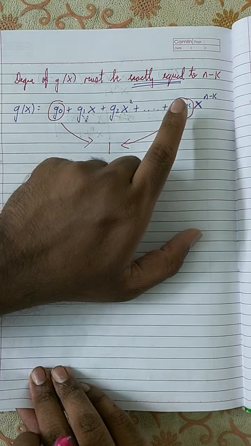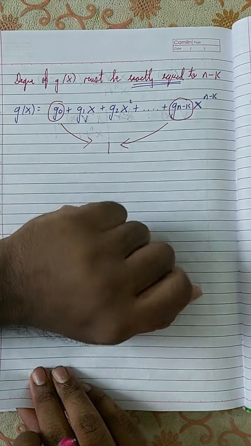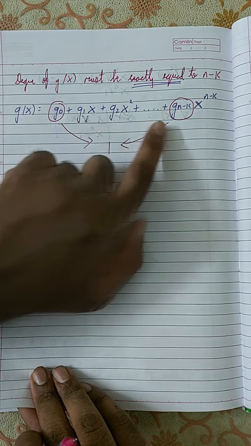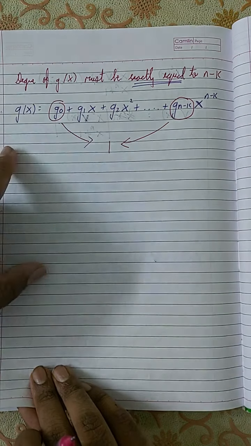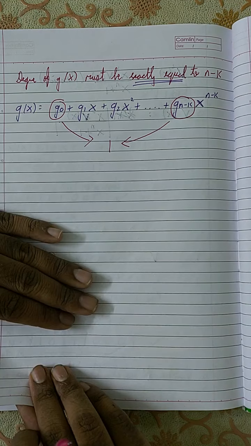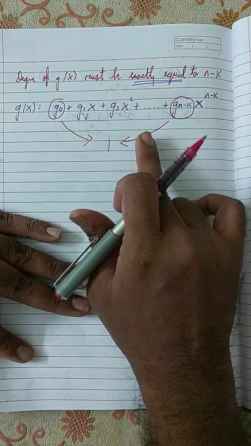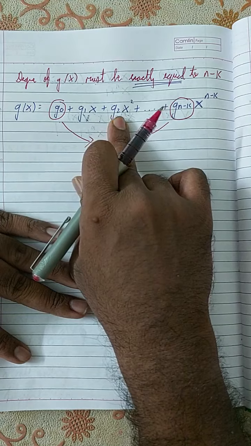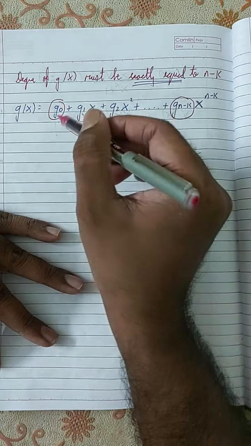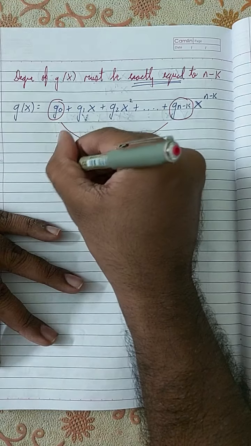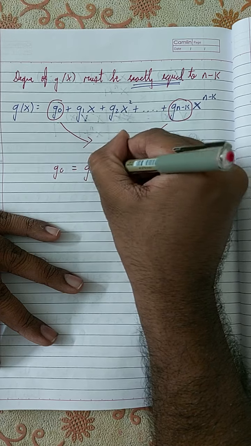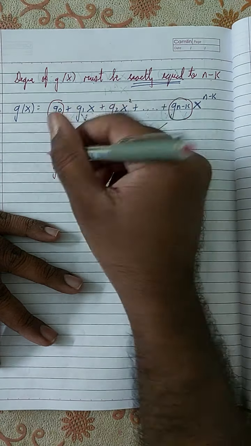The same goes for the other coefficient. If it was 0, you could take x common out, and again the degree would be reduced. That also should not happen. So, to assure that this generator polynomial is of degree exactly equal to n minus k, the first coefficient g0 and the last coefficient g n minus k should both be equal to 1.